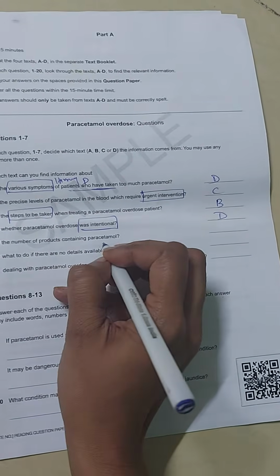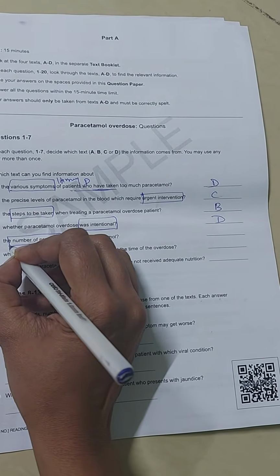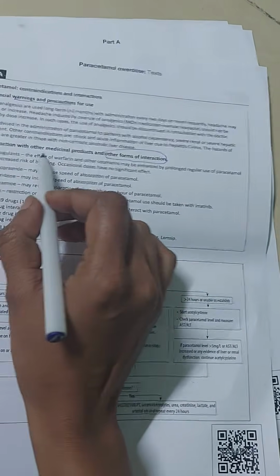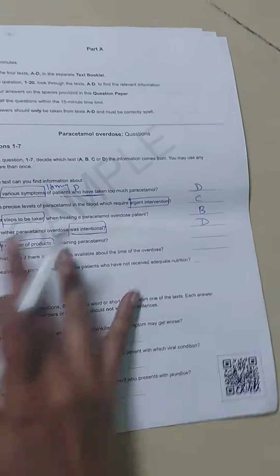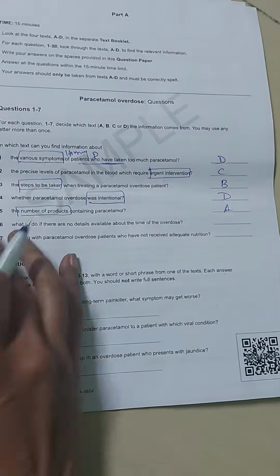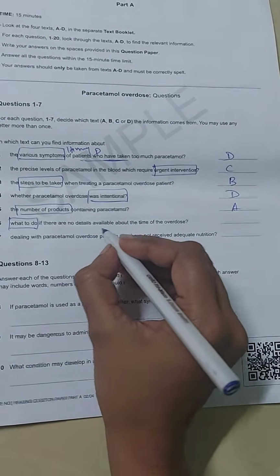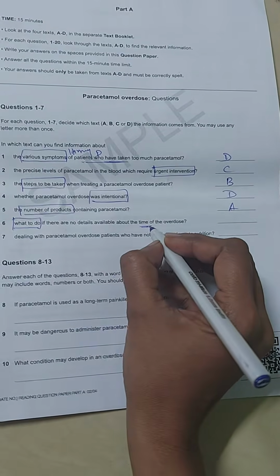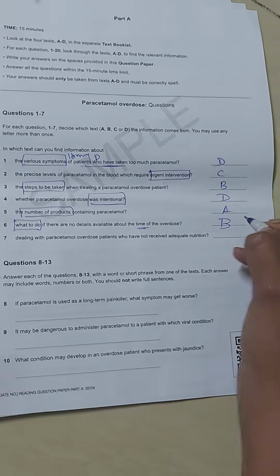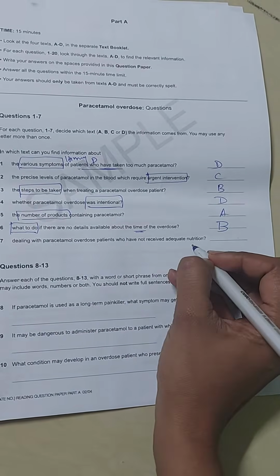The number of products containing paracetamol: if you remember, we had forms of products, or interaction with other medicinal products and other forms of interaction, so it is A. Next, what to do: again they are asking for the steps to follow. So procedure. If no details are available about the time, I think 4 hours, 12 hours, something they have mentioned, so it's B. Dealing with paracetamol overdose patients who have not received adequate nutrition.